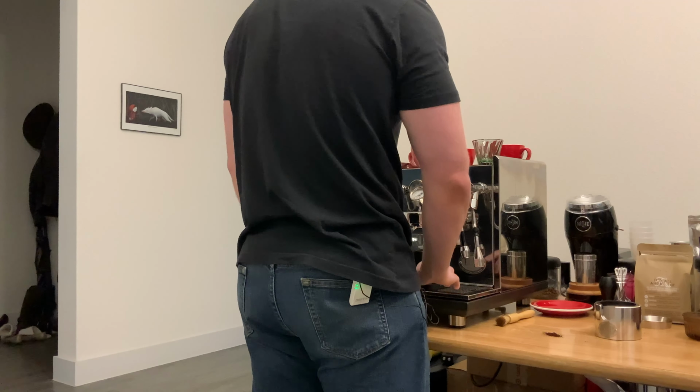Okay, 36 grams in 29 seconds, which as far as that metric goes, right on time, it's pretty much perfect. We'll have to see if the shot actually tastes good, but we're following recipes, so I don't know that that's our greatest concern today.